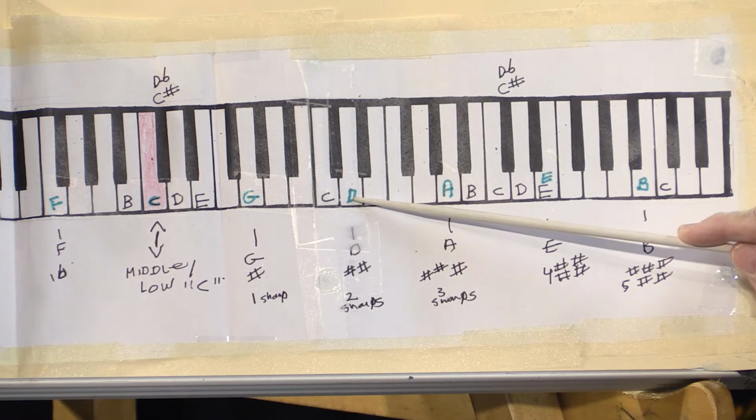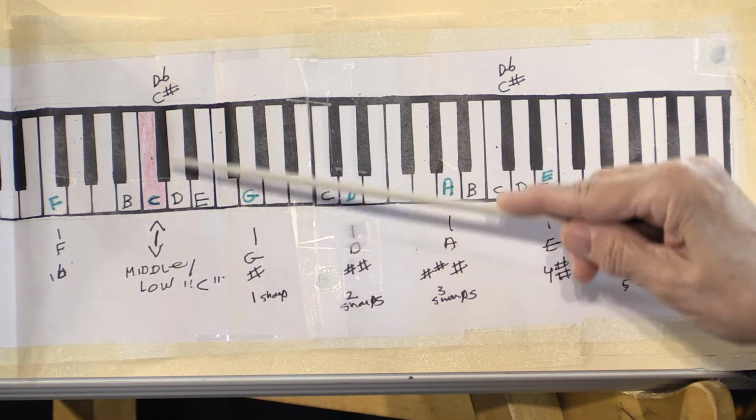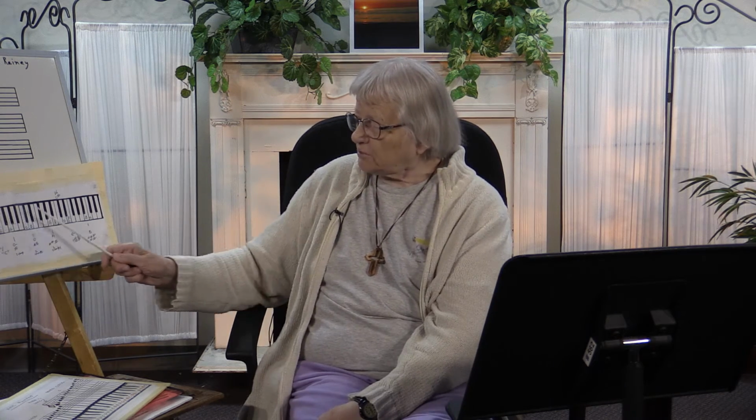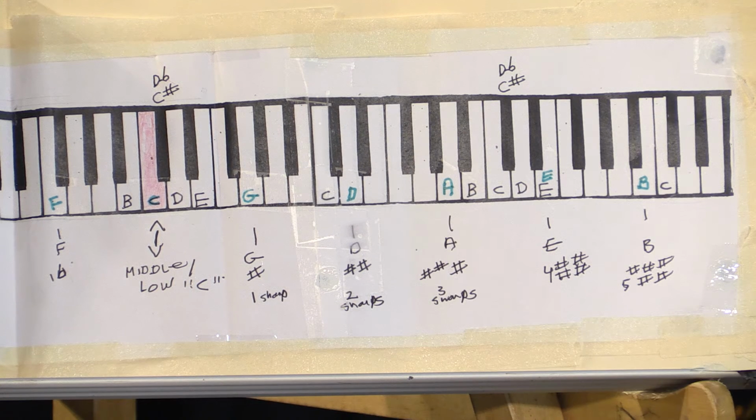Whatever note you start on, you can make a scale out of it, and it always has to follow that pattern, if it's a major scale: step, step, half step, step, step, step, half step. And because you're following that pattern, because it's a major scale, you may end up on some sharps that you didn't expect, but that's why the key of G has one sharp. That's why the key of D has two sharps.